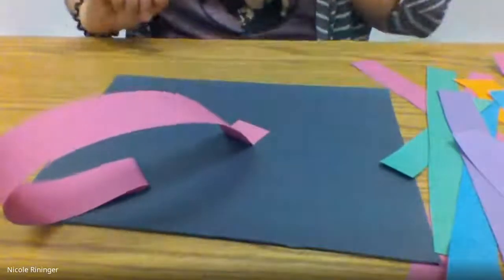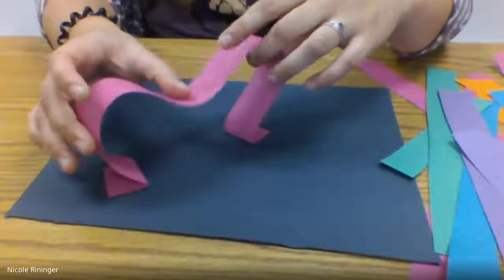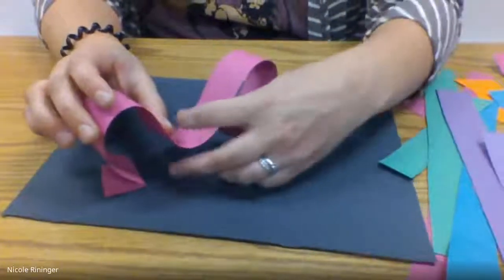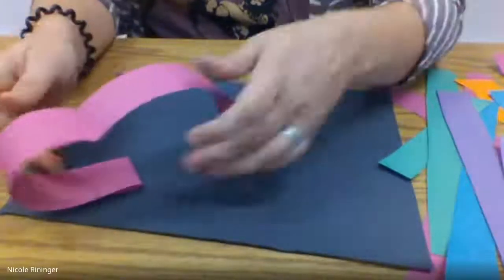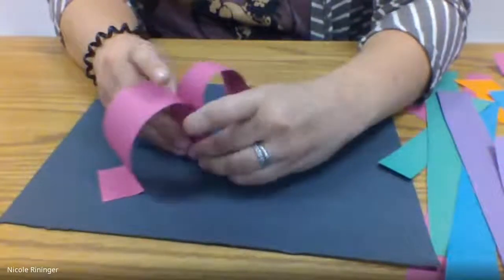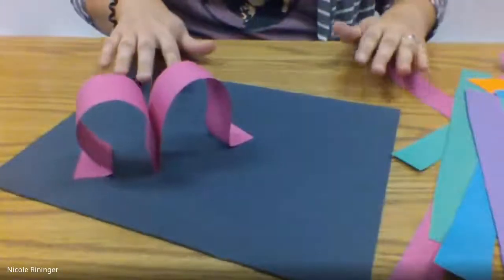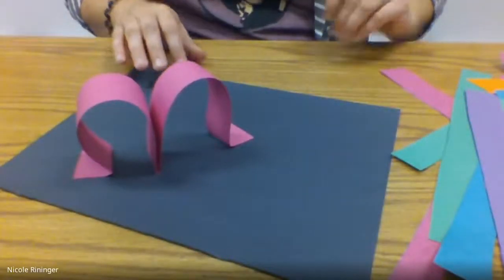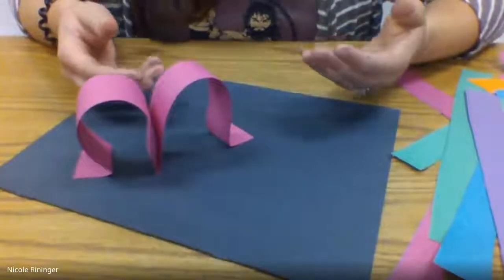Oh, this one's going to flop over. So maybe I could do something to it so it stays a little better. Or maybe I want to produce something different. I think I'm just going to fold it right here. And there we go. Now I have 2 hills instead of 1. So if something doesn't work out exactly how you imagine, change it and maybe you could turn it into something really cool.